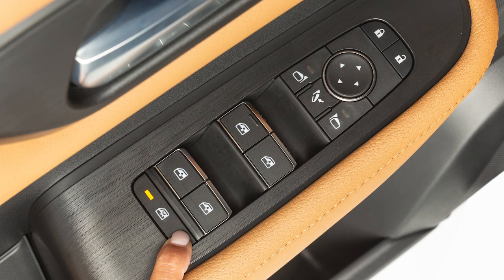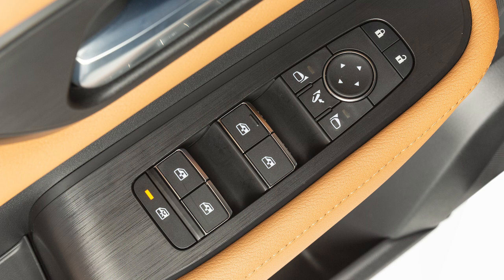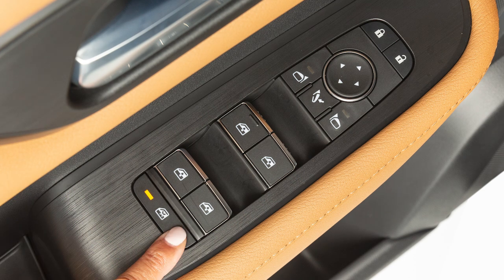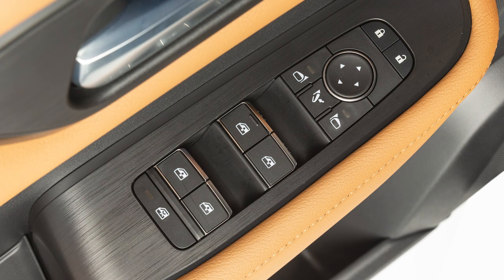direction. Press the window lock button to disable the power window switches on the rear passenger doors. To return power to these switches, press the window lock button a second time.